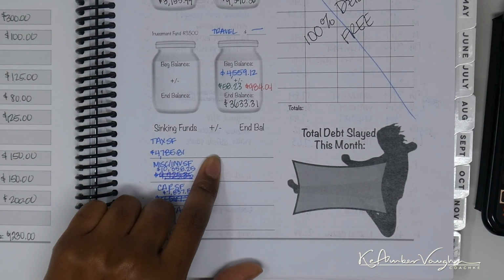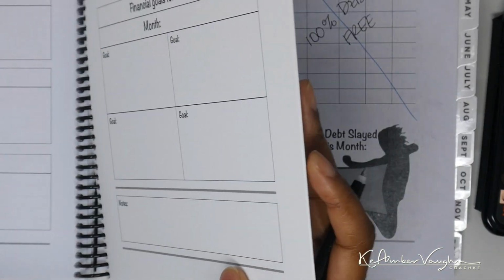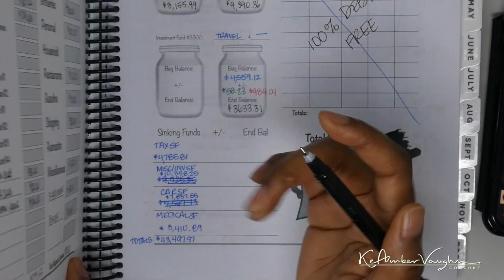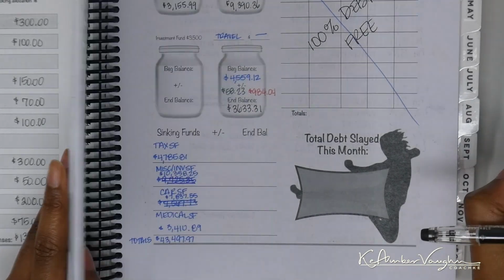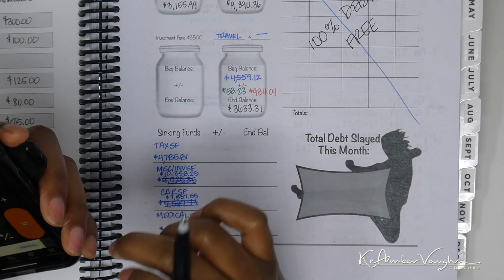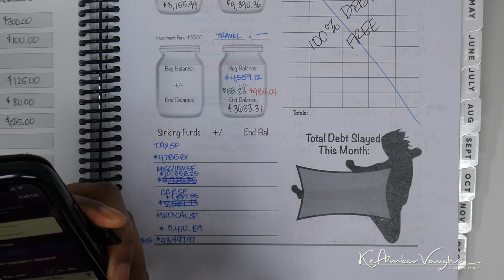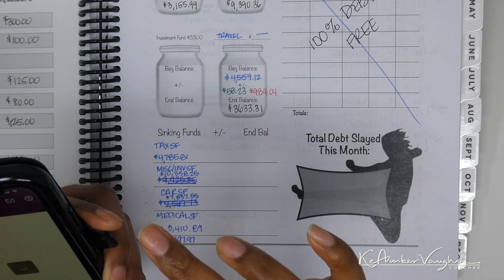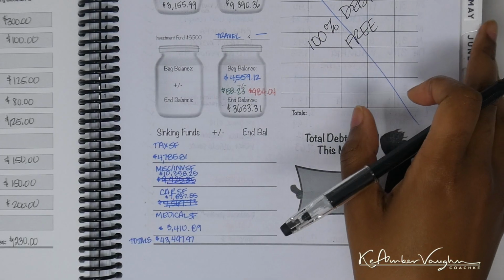So let's see, the tax sinking fund, I did not add anything to that either. So this one, is that the right beginning balance? Let me see. I thought I wrote it down correctly, but now I'm starting to think I didn't. 47.85.81. I think I might have written down the, let me see. I just got to log into my account really quick. Oh, I know what it is. I know what it is, y'all.